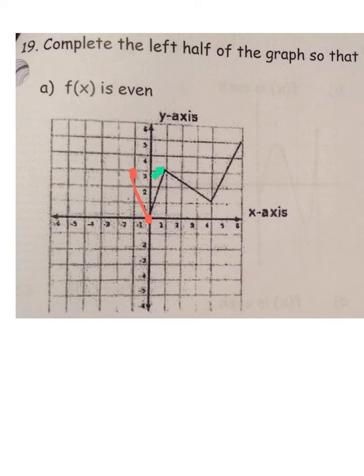So here I am up at this peak. And now if I look, I've got this point 4, 1. Well, over here, that's going to be -4, 1, this point right here. So I'm going to put a dot there at -4, 1. And then I'm going to connect these guys. Can you see it forming now?